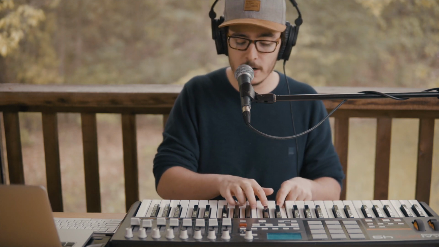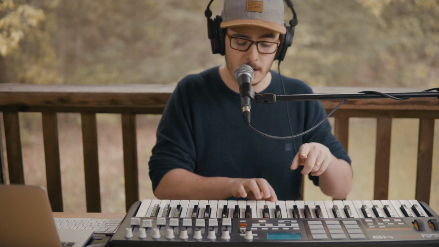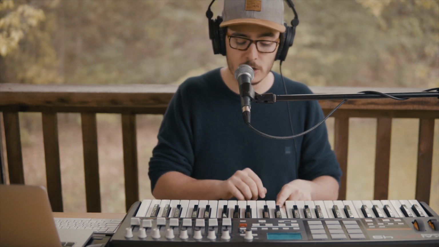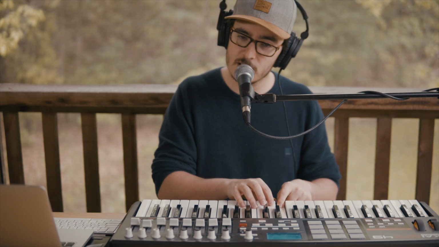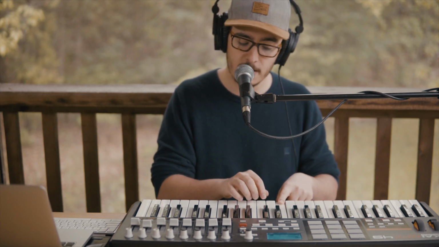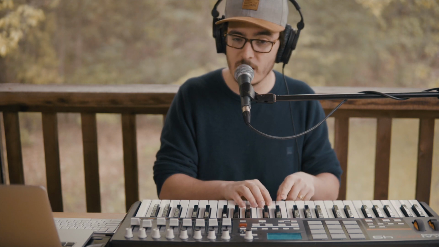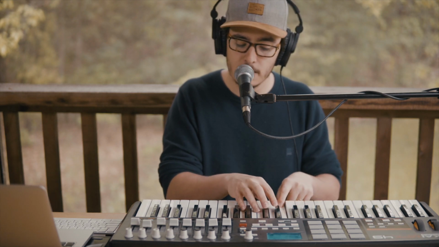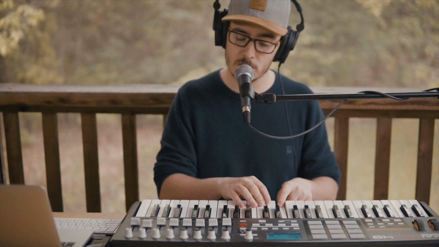The minor third wants to go down to the perfect unison. The major second wants to step down to the C there. So major second resolves to perfect unison, and then the minor second wants to go towards the perfect unison.